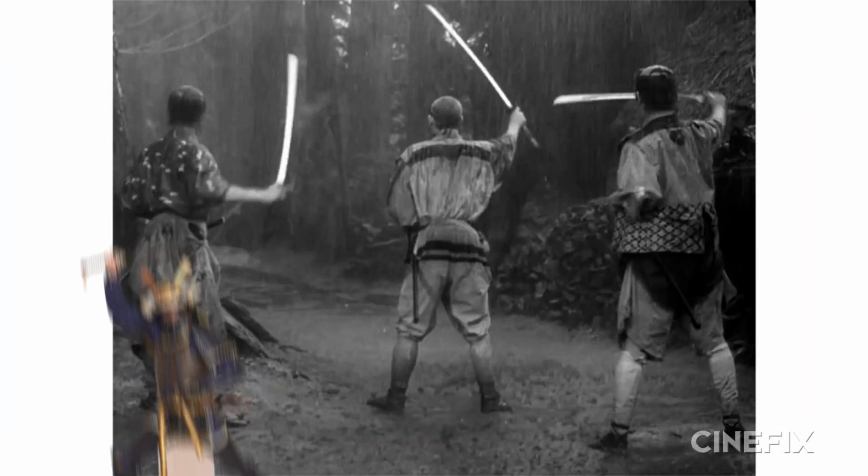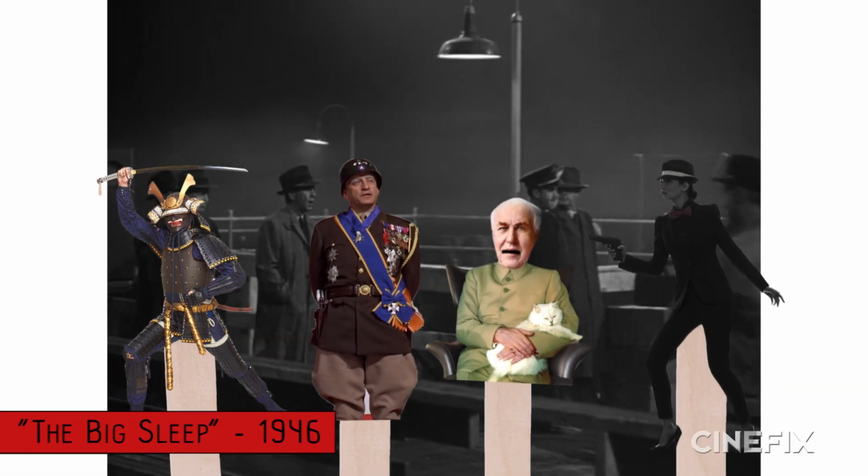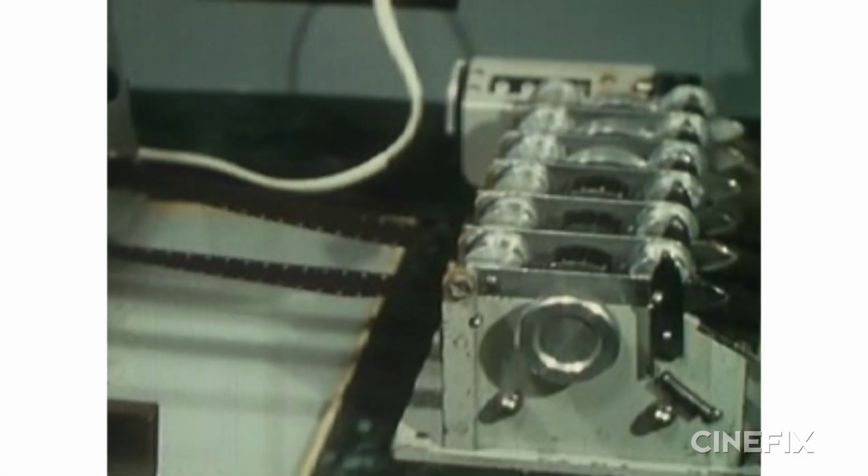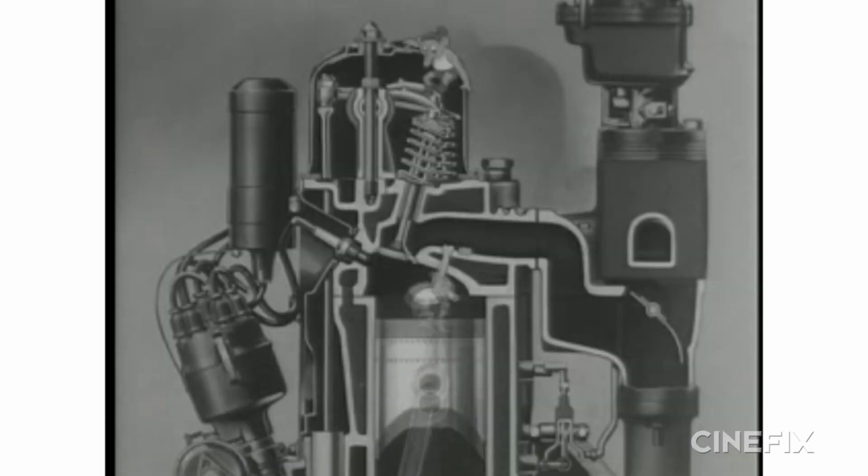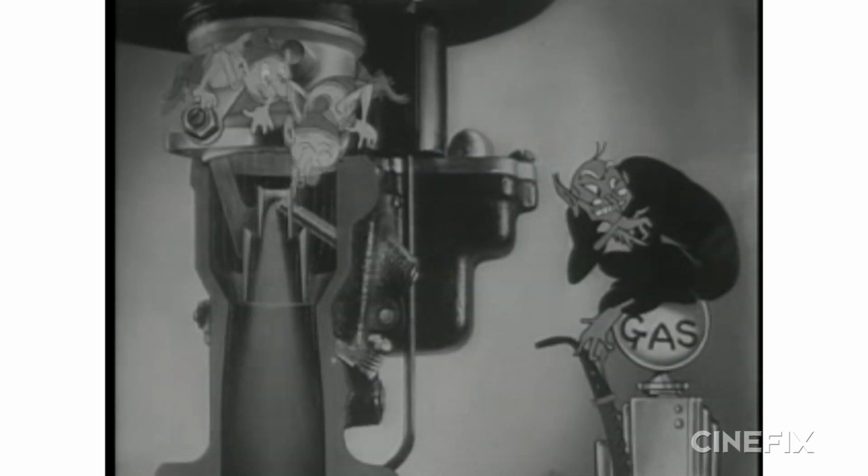Previously on Film School, we covered samurai, soldiers, Edison the Thief, and film noir. But today, we're examining a crucial step in how these words are magically transformed by tiny elves into this.